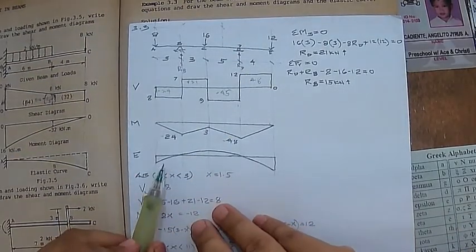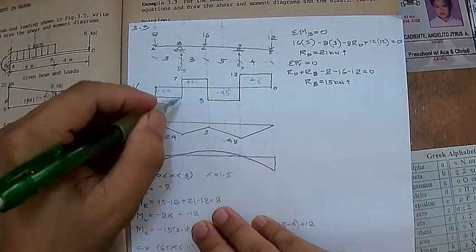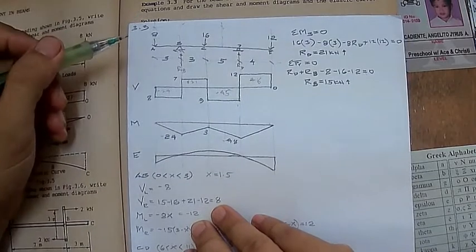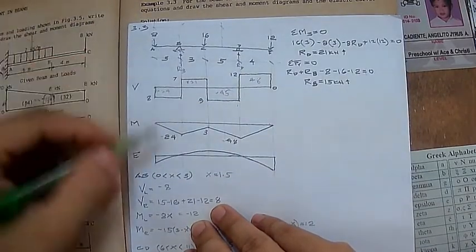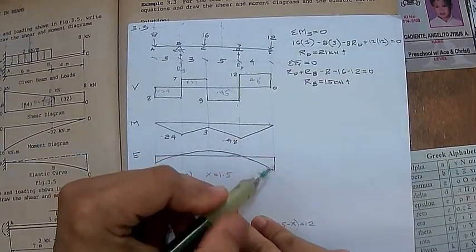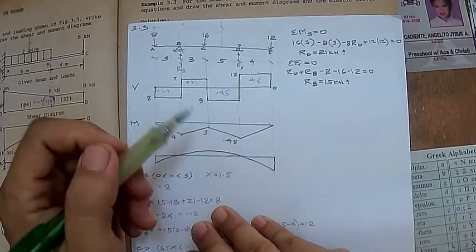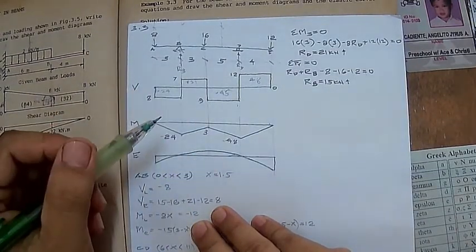For the elastic curve, dito sa elastic curve, tingnan mo na lang yung loads, di ba? So, dito 8, magde-deflect siya ng pababa. Dito naman, negative 12, magde-deflect siya ng pababa. And then dito, nag-deflect siya ng pataas.